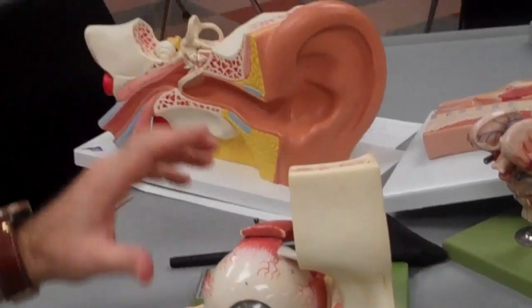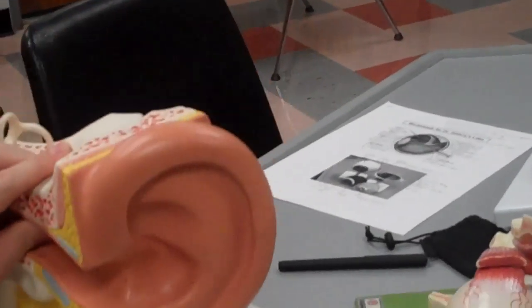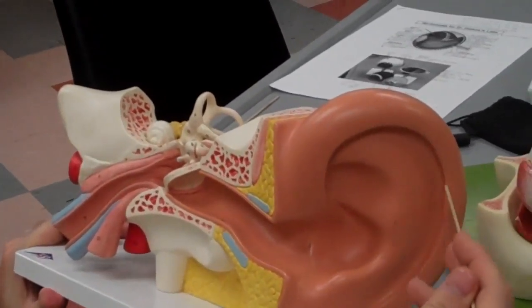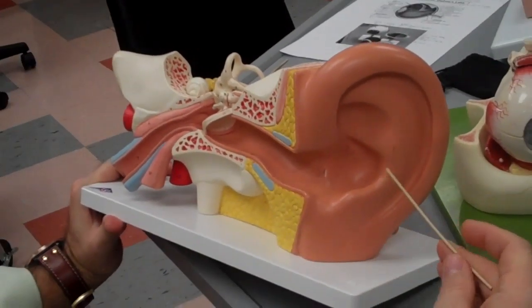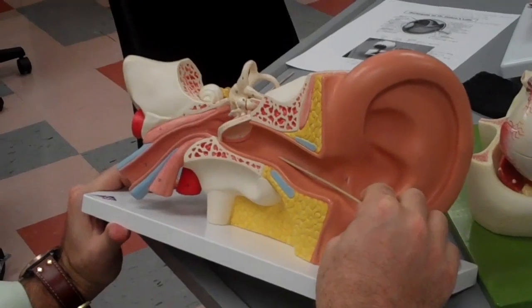Let's look at the ear. The outer portion of the ear is called the pinna, and the sound waves come in to the external auditory canal.